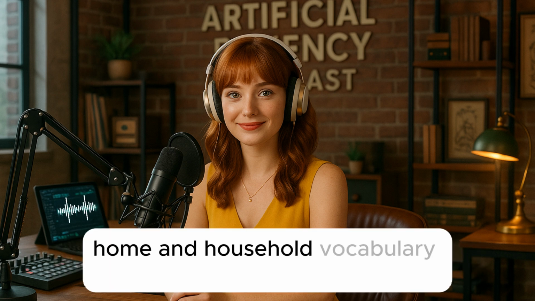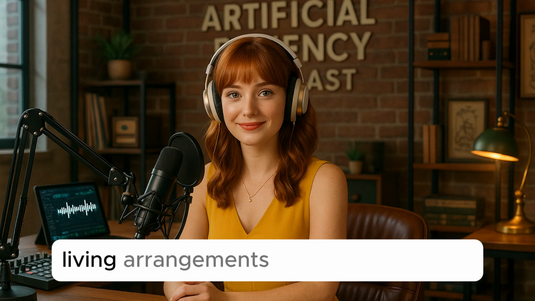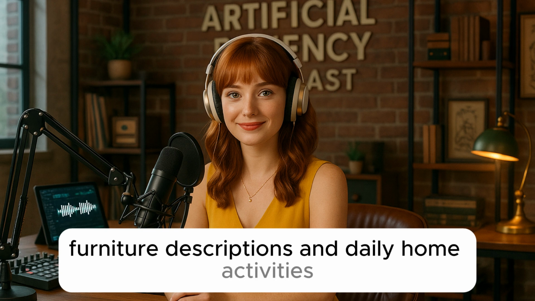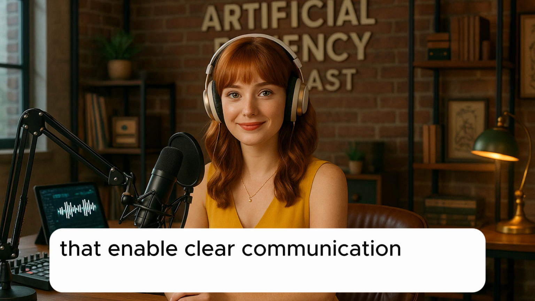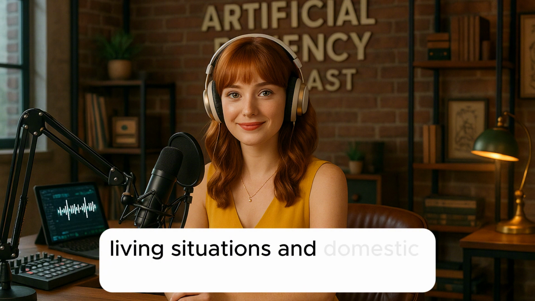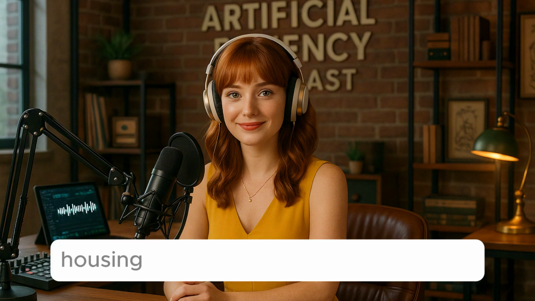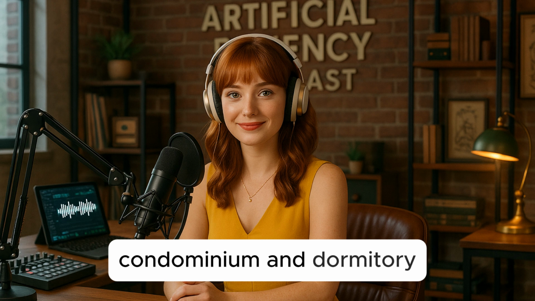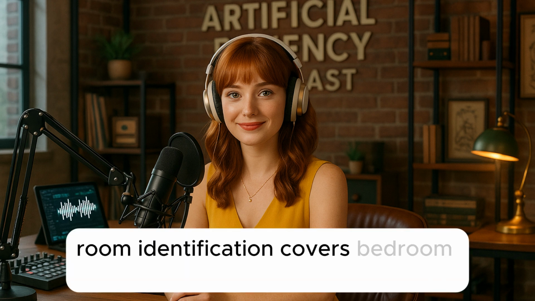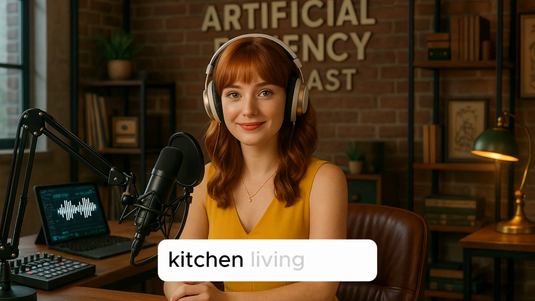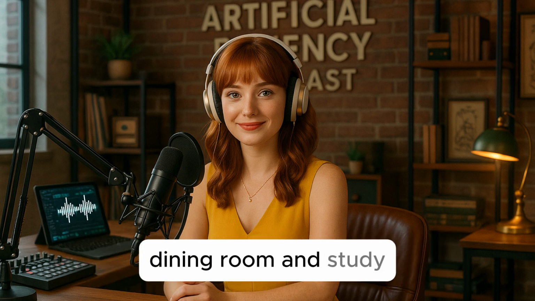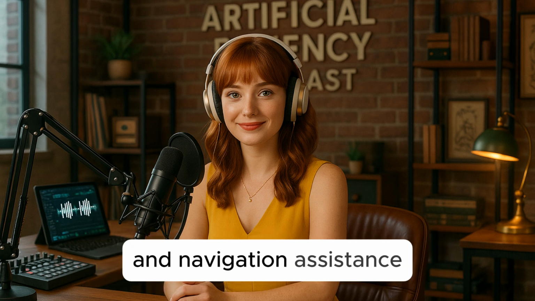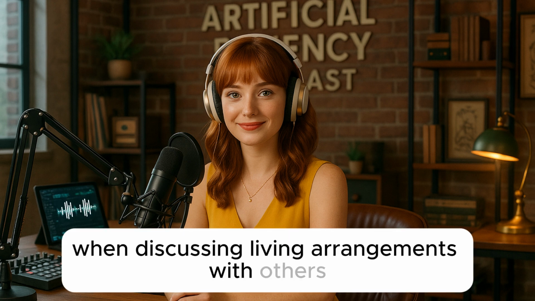Home and household vocabulary encompasses living arrangements, room identification, furniture descriptions, and daily home activities that enable clear communication about personal living situations and domestic responsibilities. Housing types include apartment, house, condominium, and dormitory. Room identification covers bedroom, bathroom, kitchen, living room, dining room, and study. These terms enable clear housing description and navigation assistance when discussing living arrangements with others.